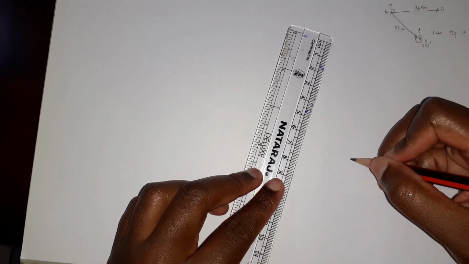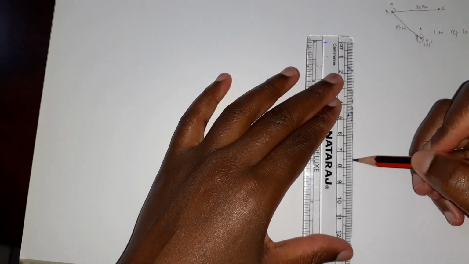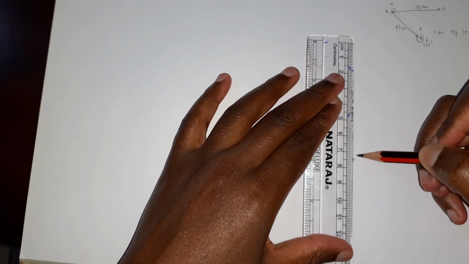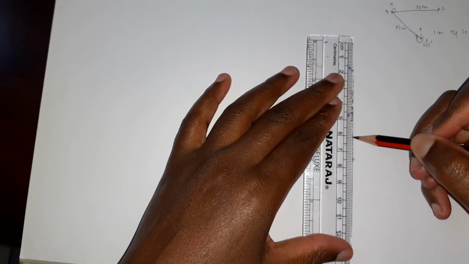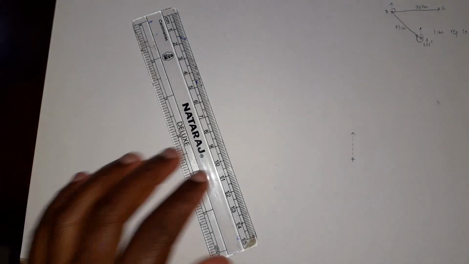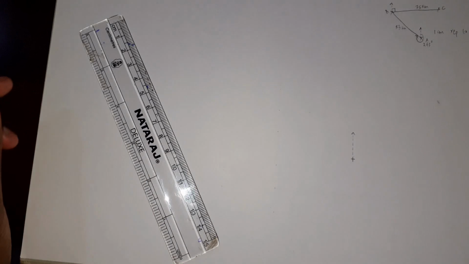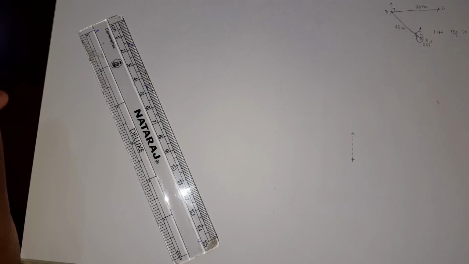Supposing that this is our point A, and that's our compass, we need 295 degrees to B. And instead of measuring 295 degrees, we can measure the angle between the compass and towards the anti-clockwise direction.